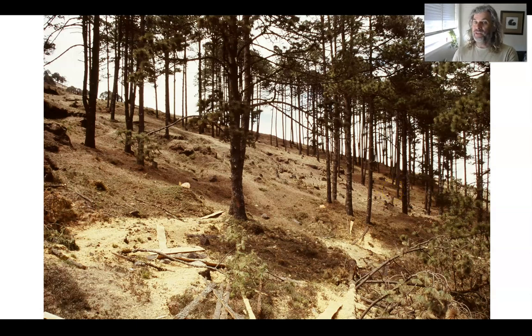But it's very different than a volcano. Individual trees are being removed one at a time. That means that this system is largely maintained as a forest. It is maintained as a forest. This is a kind of savanna-like forest that occurs at high elevations.